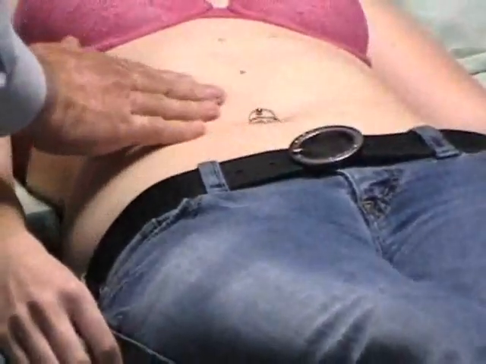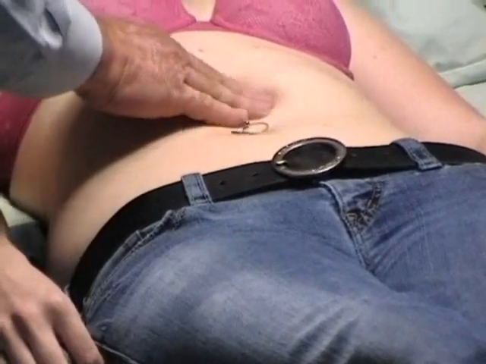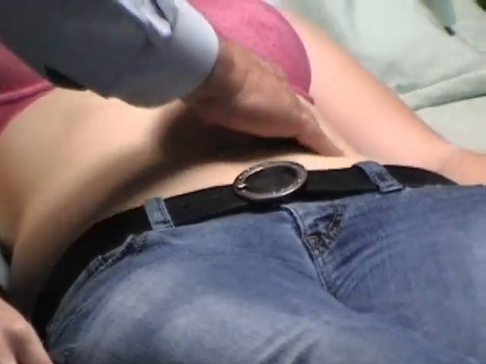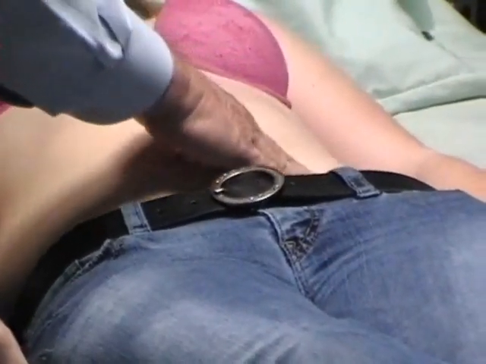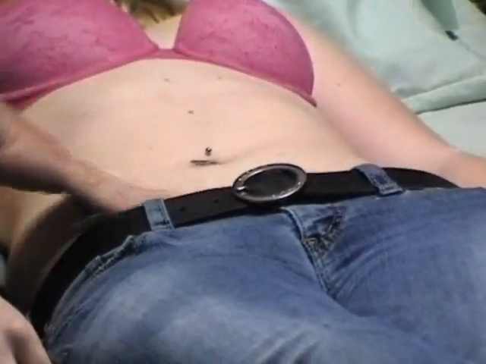So you just leave your hand in contact with the skin. Is there any tenderness? Mm-mm. It's consistent, no masses, no bulges. Okay.